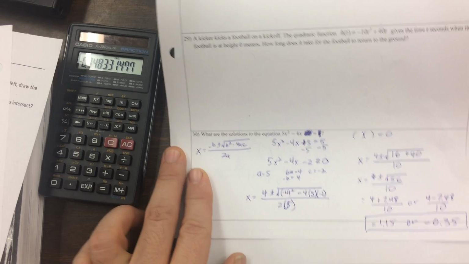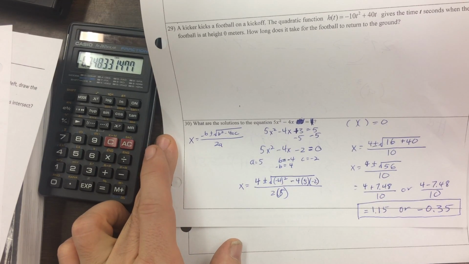Make sure we get this all the way in the shot. There we go.